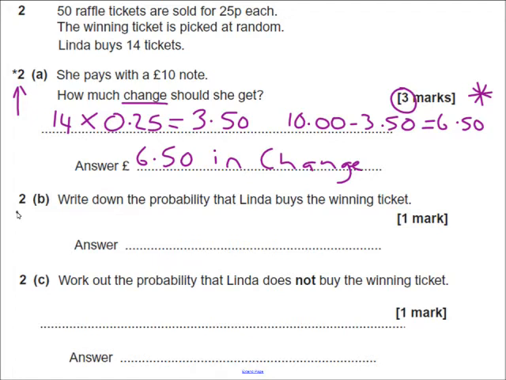Question 2b. Write down the probability that Linda buys the winning ticket. Well, probability is the outcomes that we're interested in. So she has 14 tickets and we divide it by the total number of outcomes. So there are 50 tickets in the draw. You could leave it like this, or knowing what we do now about fractions, we could simplify it to 7/25. And that would be my answer. So 7/25 is the probability.